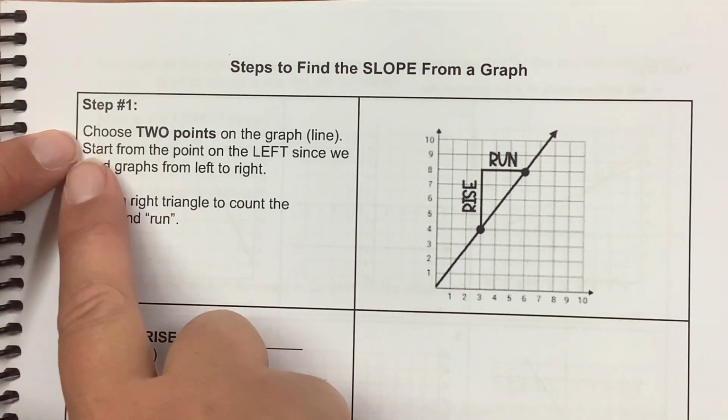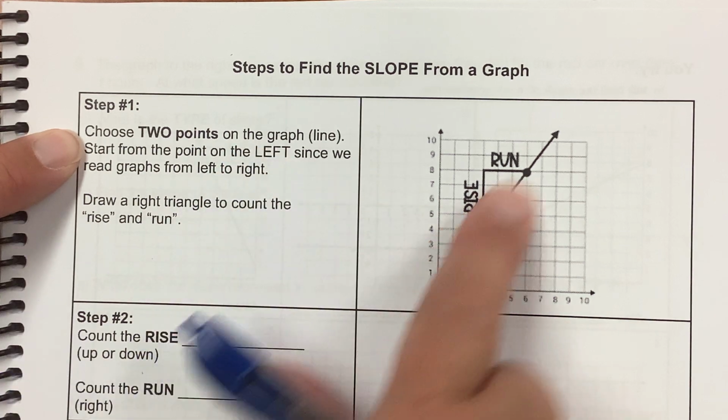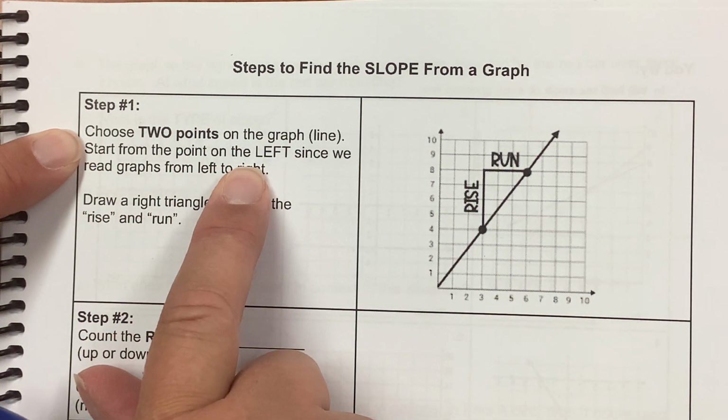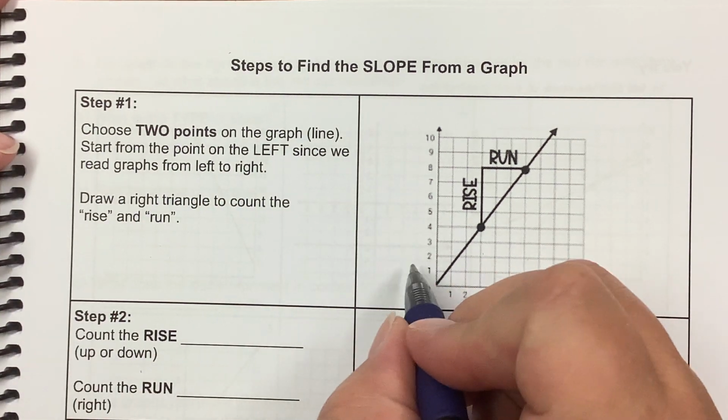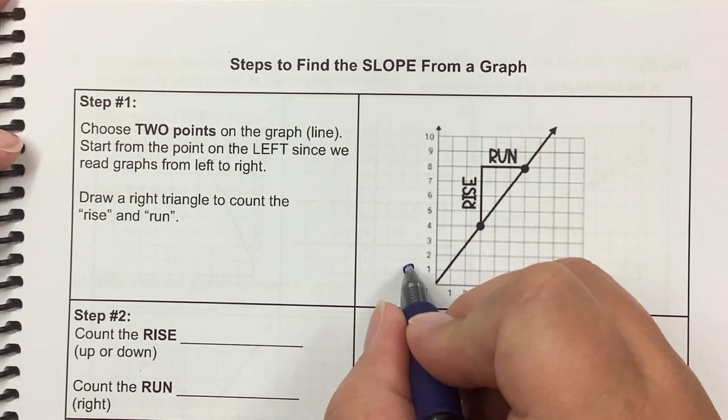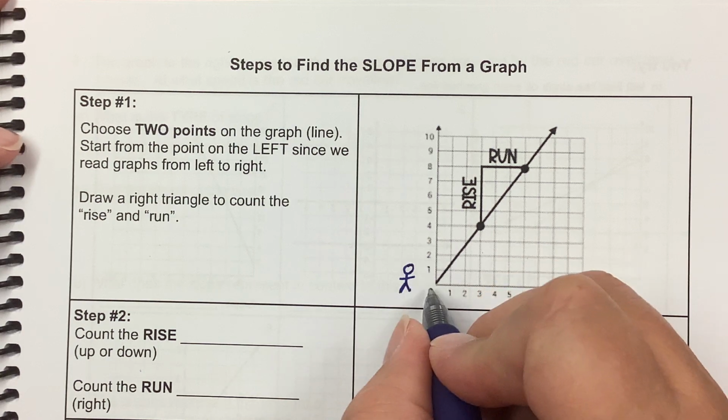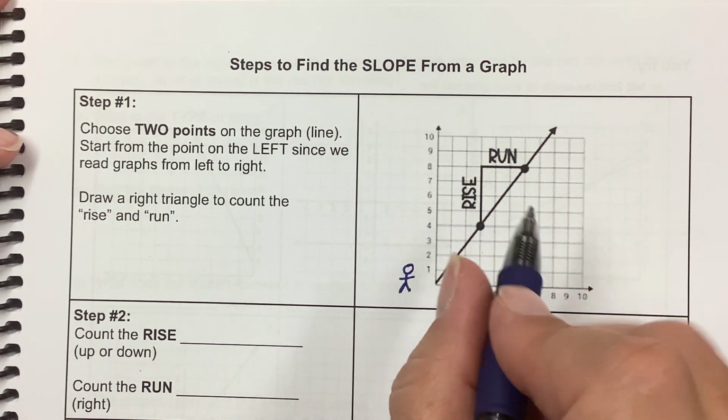Steps to finding the slope from a graph. All right, choose 2 points on a graph. Boom, boom. Start from the point on the left. Since you read a graph from left to right, remember, here's Lefty. Where is he going on this slope? Lefty's going up, so that's going to be a positive slope.